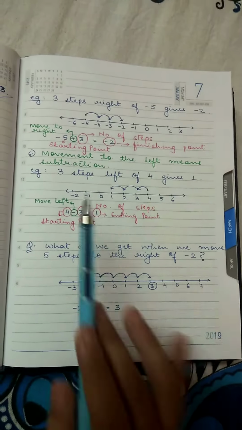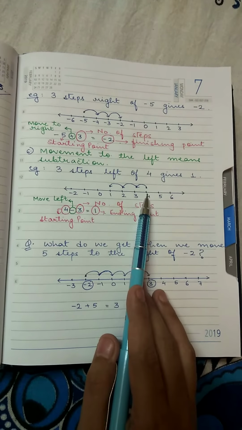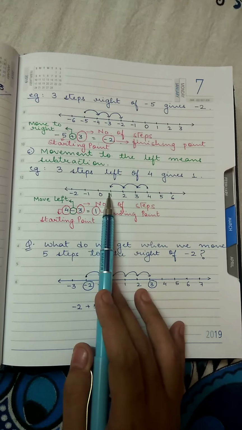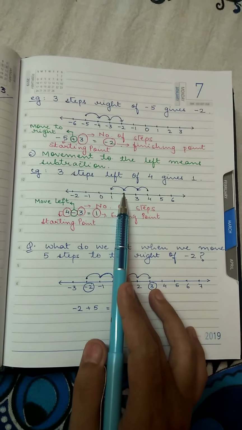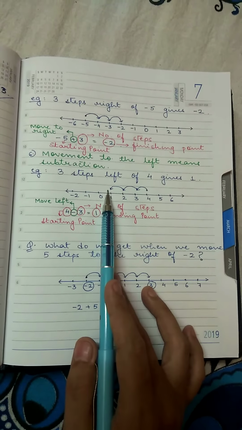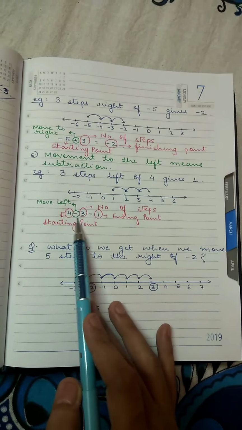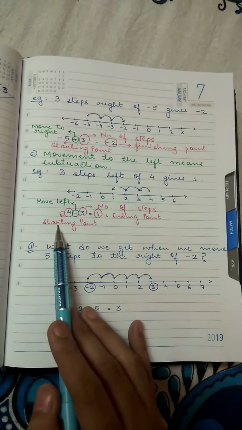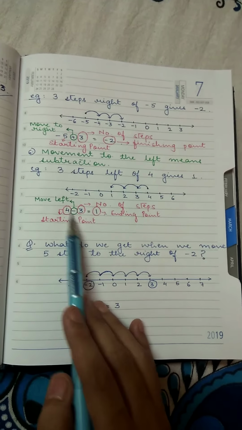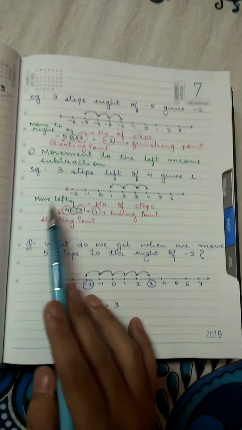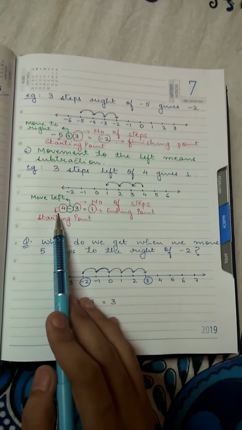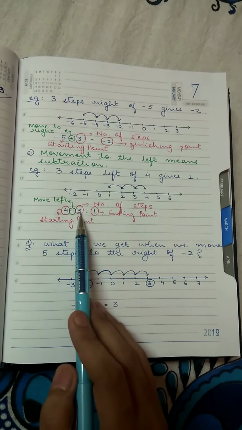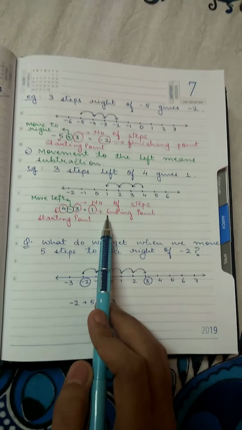Draw the number line. Now we are at 4. We have to move 3 steps to the left. The first step to the left will take you to 3, the second step will take you to 2, and the third step will take you to 1. So 4 minus 3 gives you 1. 4 is the starting point. Minus here means movement to the left. And 3 is the number of steps. 1 is the ending point. So starting from 4, if we move left 3 steps, we get 1.